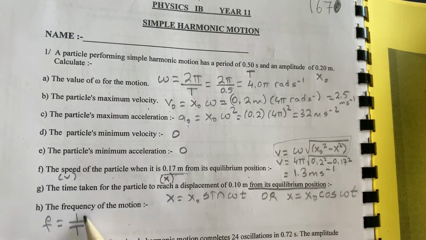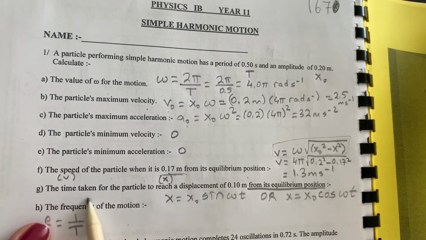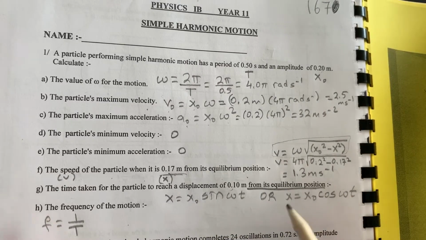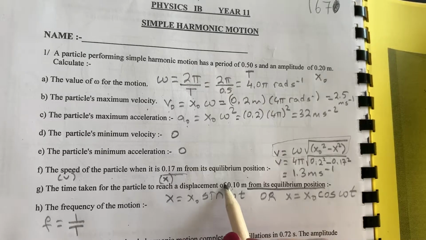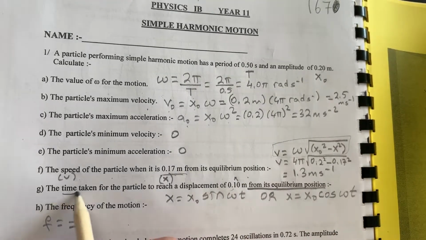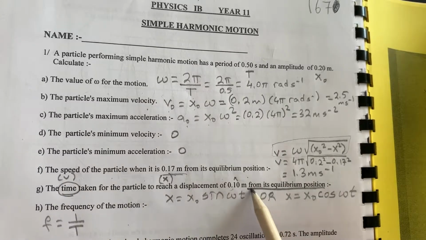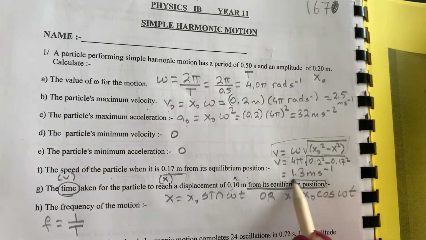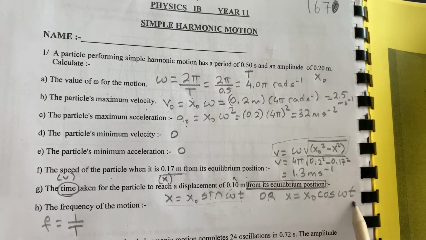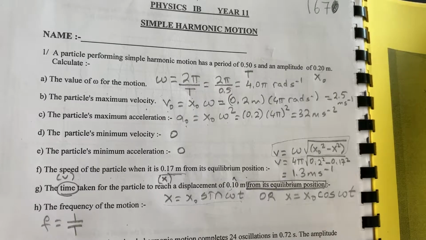Part G is asking for the time taken for the particle to reach a displacement of 0.10 from its equilibrium position. So now we're given a new x, and we want to find the time from equilibrium position. Now this is crucial because we're going to have to choose between this version and that version. So how do we do that?